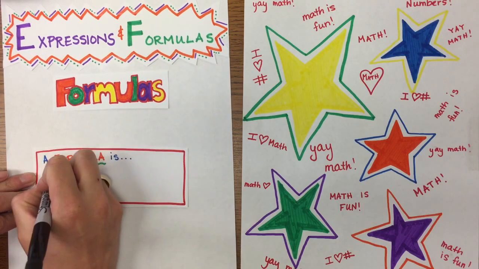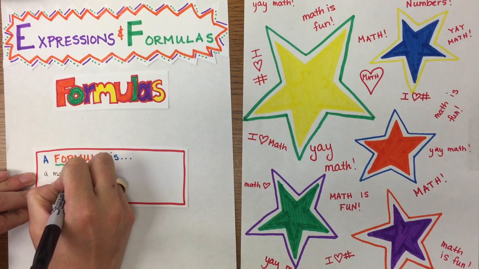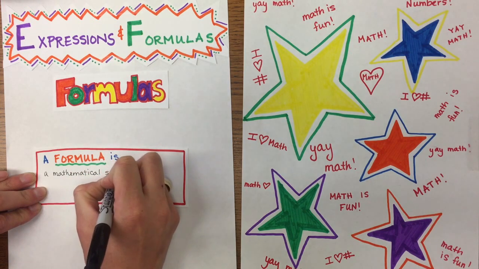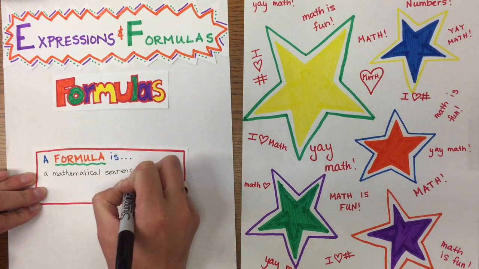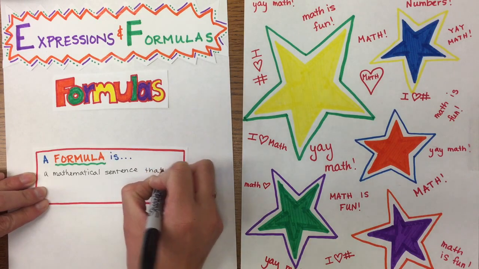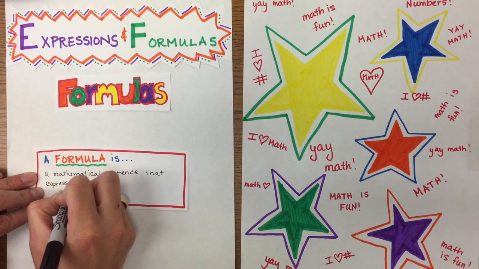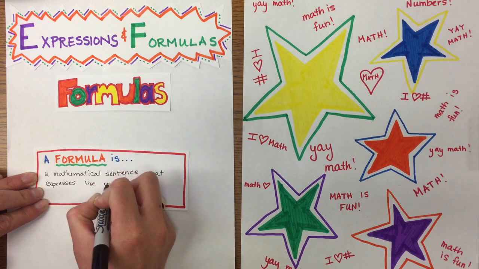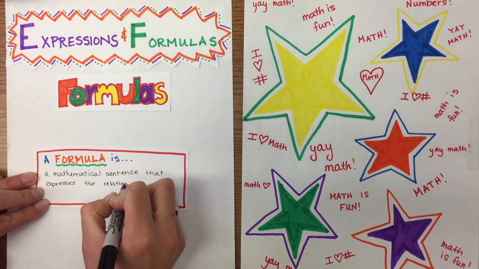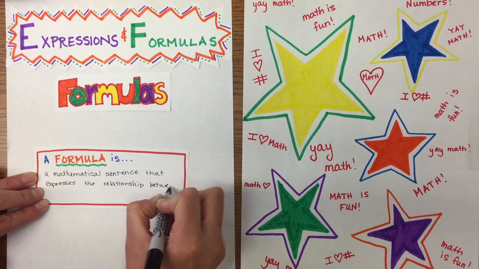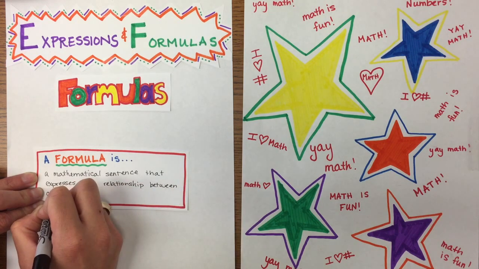So a formula is a mathematical sentence that expresses the relationship between certain quantities.